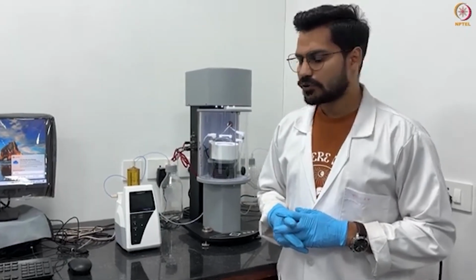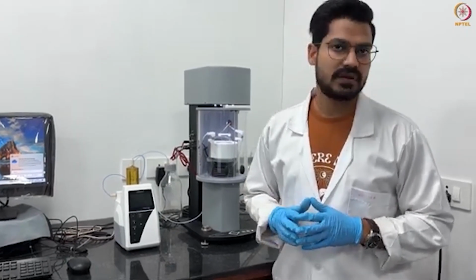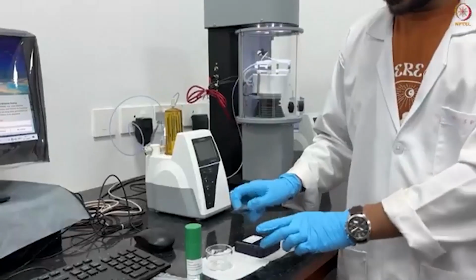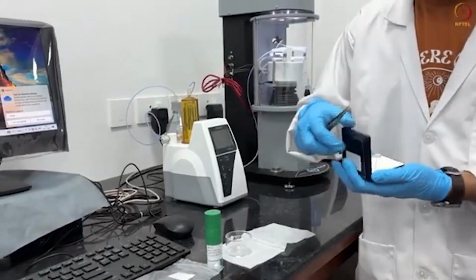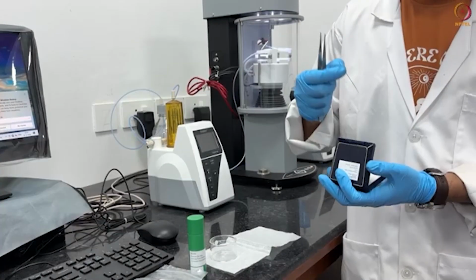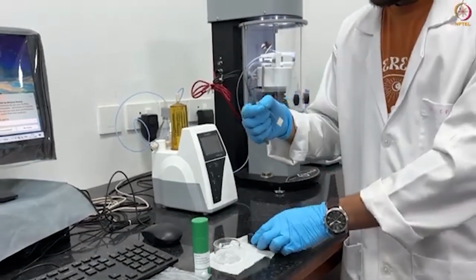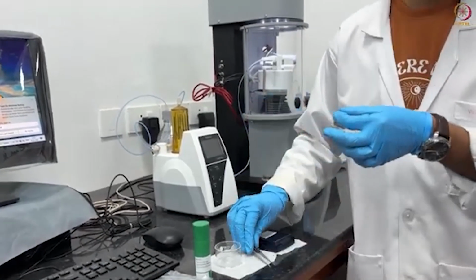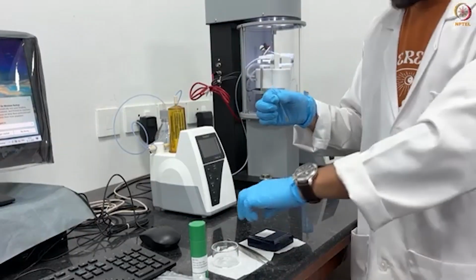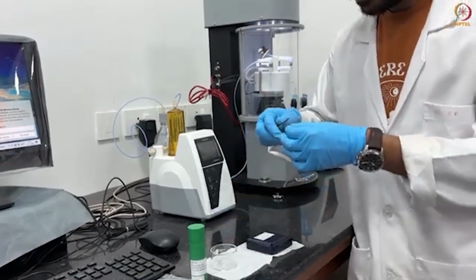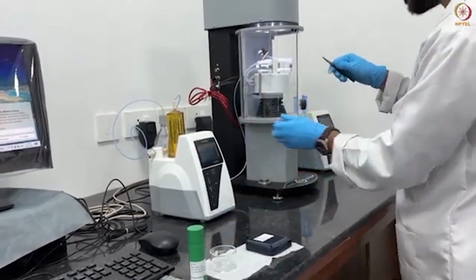First, let me show you the Wilhelmy plate and the ring type plates. Look how it looks. Now, this is our Wilhelmy plate made up of platinum. As you can see here, we have a separate cleaning procedure for this that I'll explain later. We can hang this Wilhelmy plate like this.